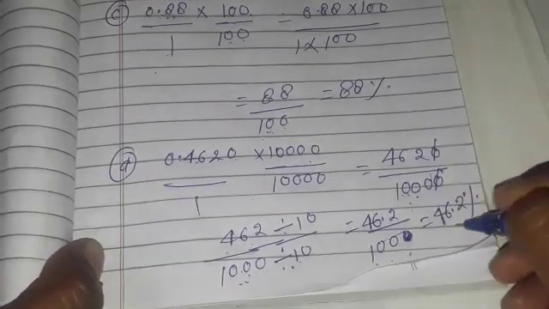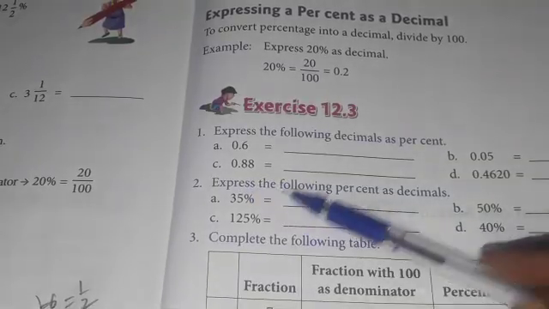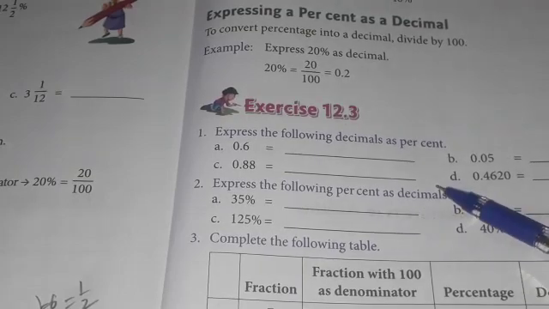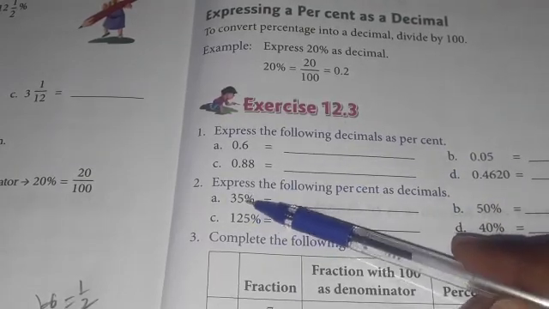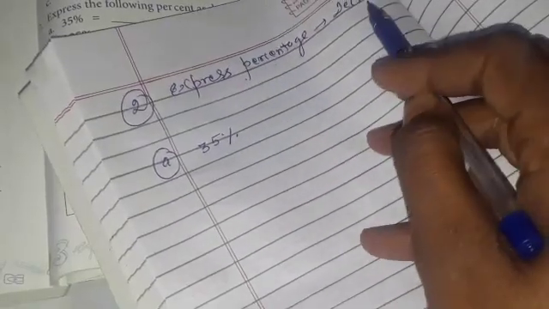46.2 upon 100 means 46.2%. Now question number 2: express the following percentage as decimal. This time you have to convert your percentage into decimals. So how do we do this?